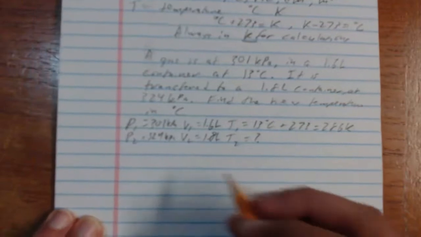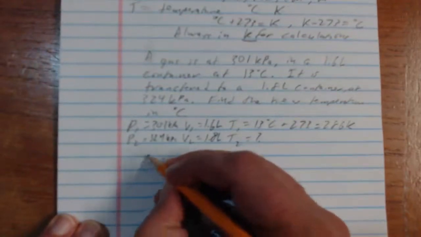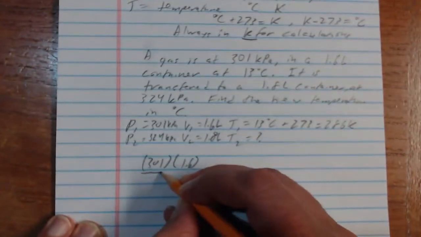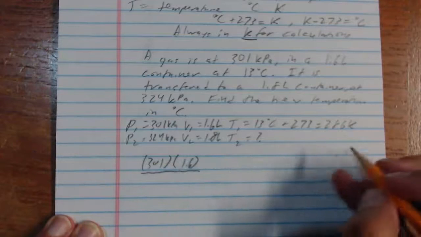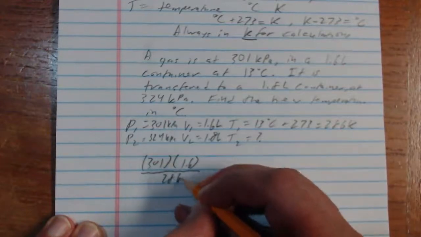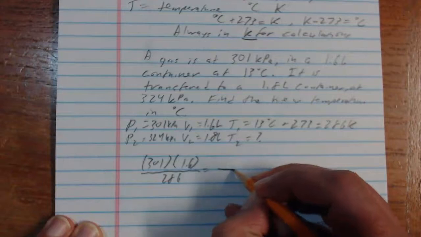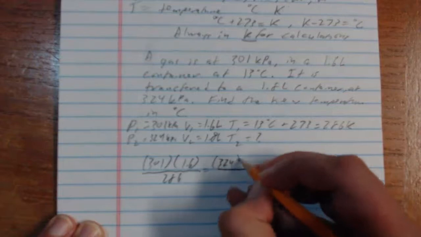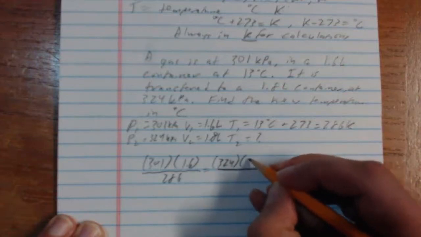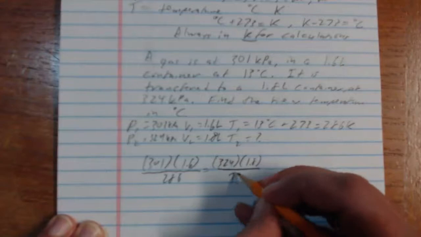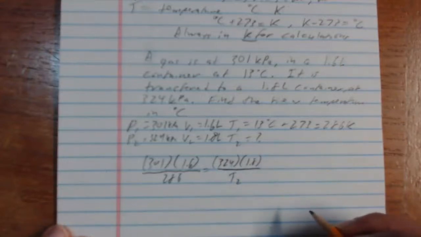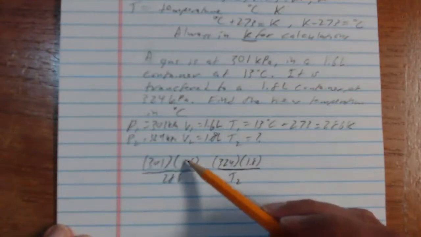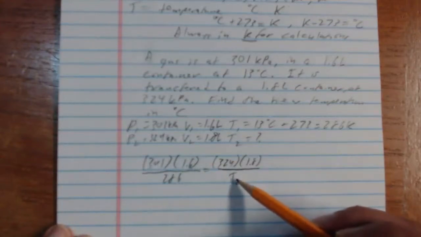Here we have pressure 1, 301 kilopascals, volume 1, 1.6 liters, over a temperature of 286 Kelvin. Now, pressure 2 is 324 kilopascals, volume 2 is 1.8 liters, and temperature 2 we don't know yet. So now let's solve this. We're going to cross multiply. So 301 times 1.6 times T2.